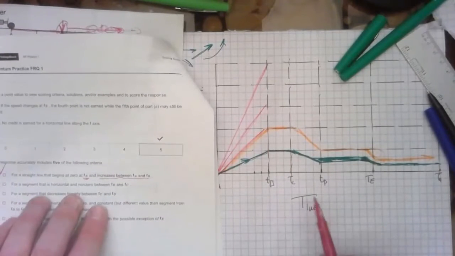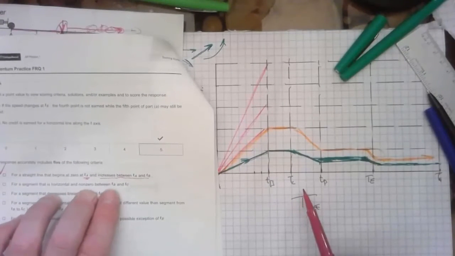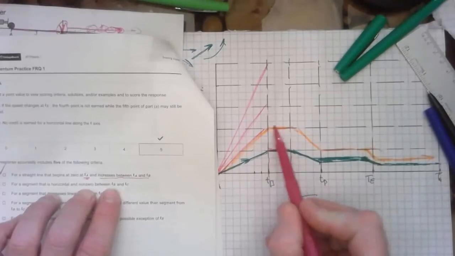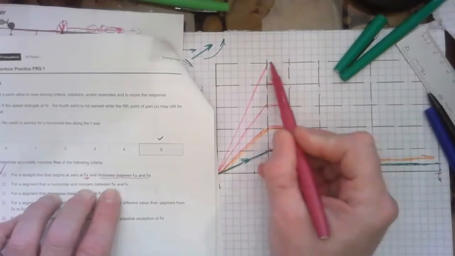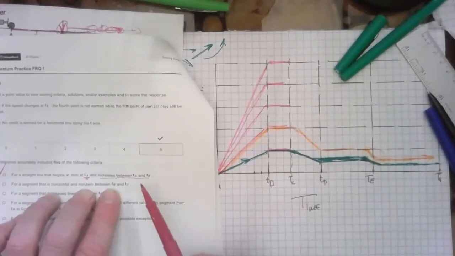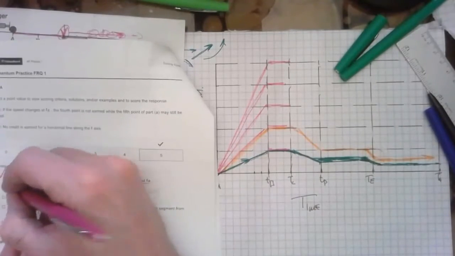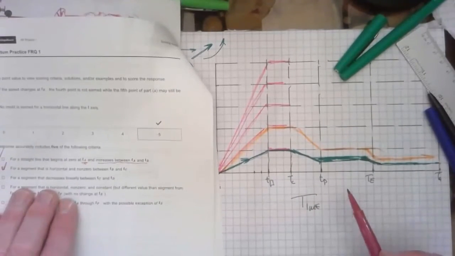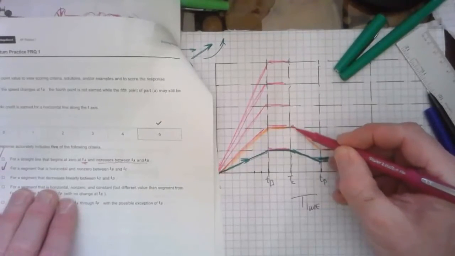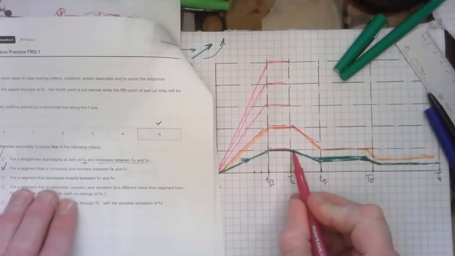For a segment that is horizontal and non-zero between B and C. So in other words, not down here, but horizontal. There. I'm doing different versions of the same thing, really. So, that's how I got that point. Check. For a segment that decreases linearly, because the friction would create a constant acceleration, so you would decrease linearly between C and D. So about that.